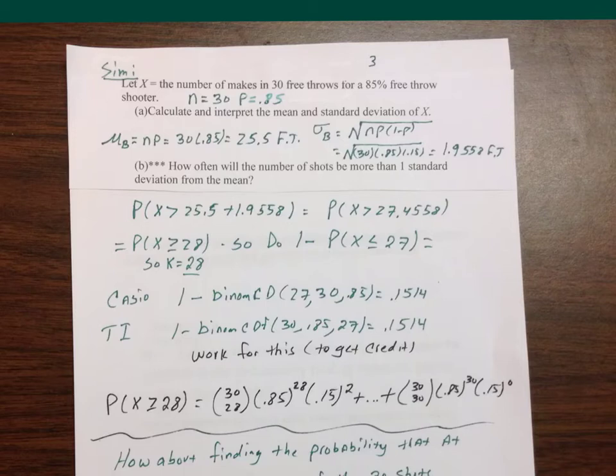We know Simi is an 85% free throw shooter. He takes 30 free throws. We would expect him to make 25.5 free throws with a standard deviation of 1.9558. This is an average expected value. It's calculated by taking the number times the probability. The standard deviation is calculated by taking the square root of the number times the probability times the probability of a miss.